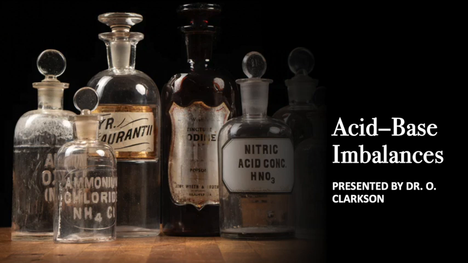What's going on over here with bicarbonate? Bicarbonate is a really important buffer, right? Bicarbonate is effectively basic, and so it's going to help to stabilize the pH, right? If you give somebody a lot of bicarbonate, it's going to make them more alkalotic.